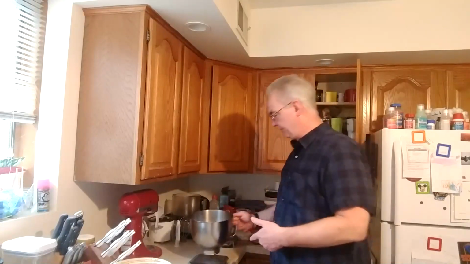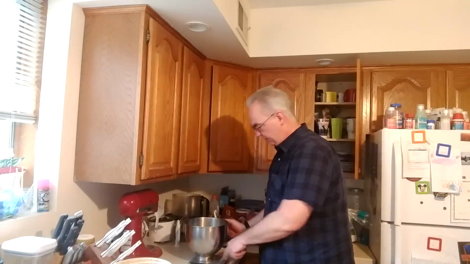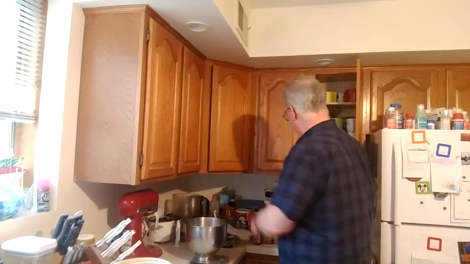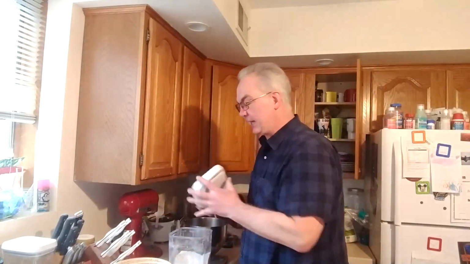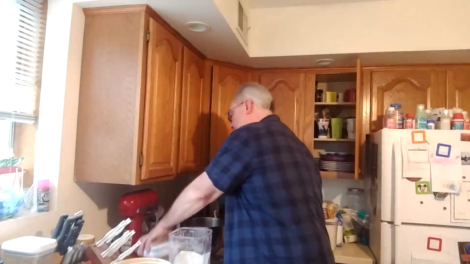So this particular sponge, not a sponge exactly, but we'll call it a sponge, is 100 grams of bread flour mixed with 100 grams of water. So I'm going to put it on my trusty digital scale, and step one is adding flour to your mixture.